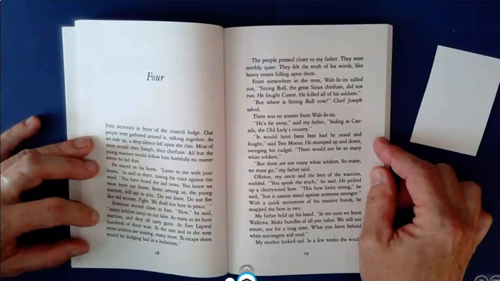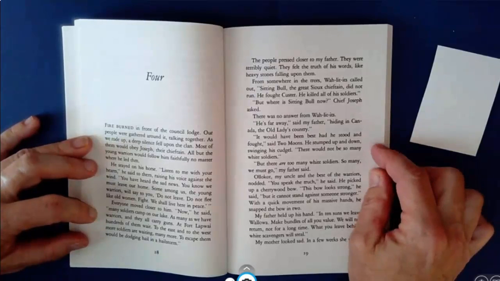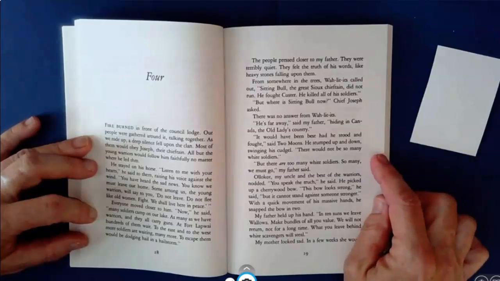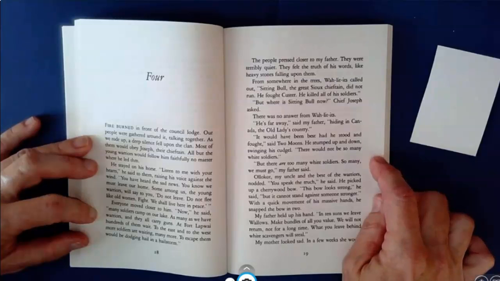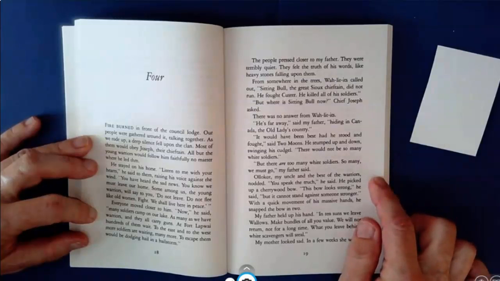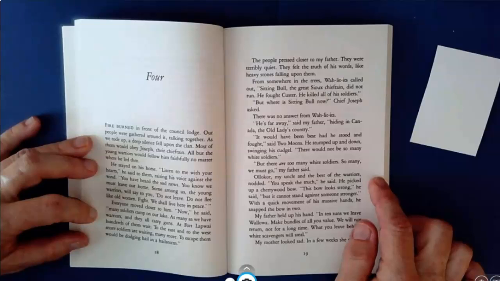"He's far away," said my father, "hiding in Canada, the old lady's country." "It would have been best if he had stood up and fought," said Two Moons. He stumped up and down, swinging his cudgel. "There would not be so many white soldiers." "But there are too many white soldiers. So many, we must go," my father said. Olocott, my uncle and the best of the warriors, nodded. "You speak the truth," he said.